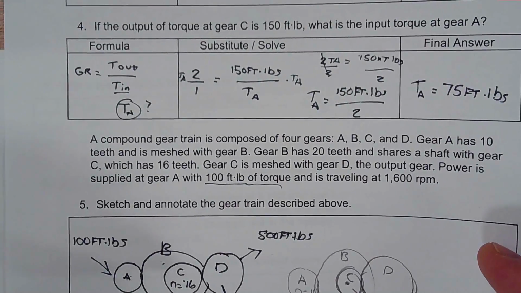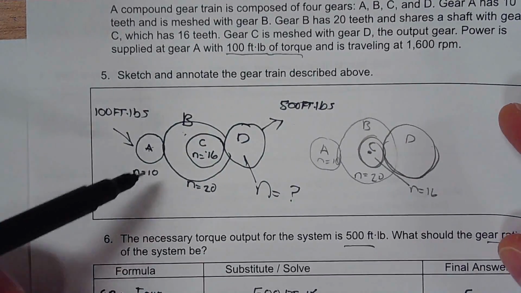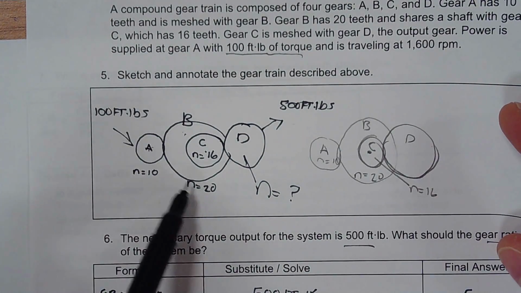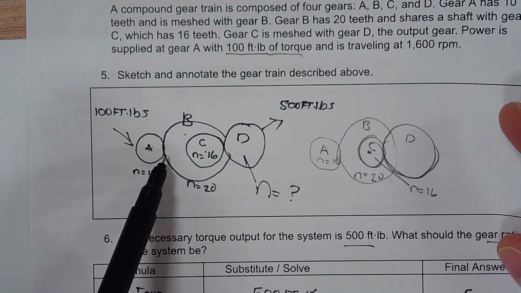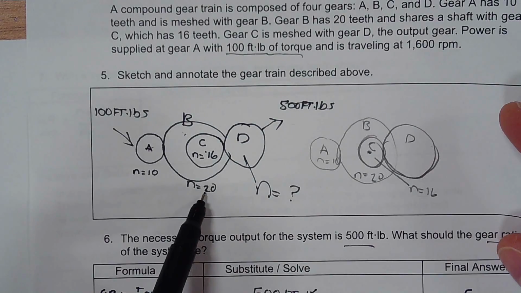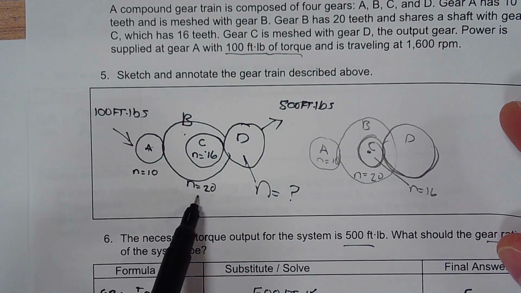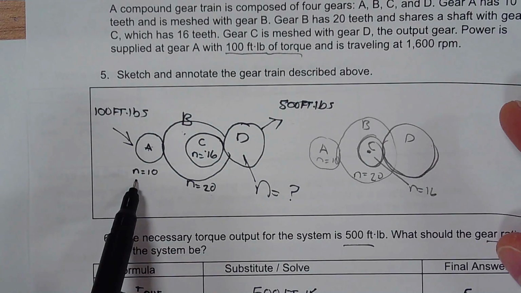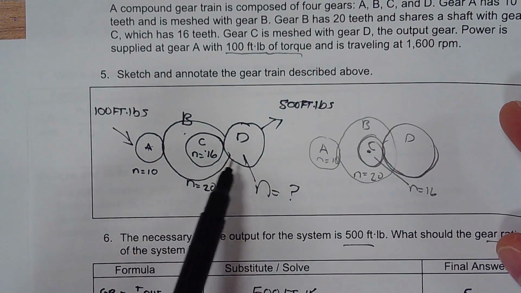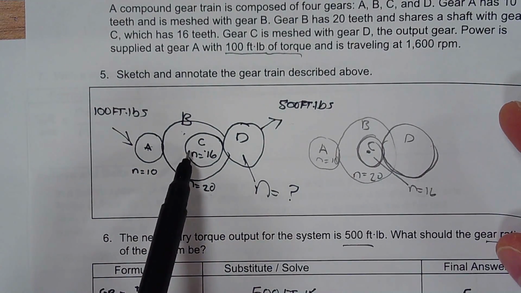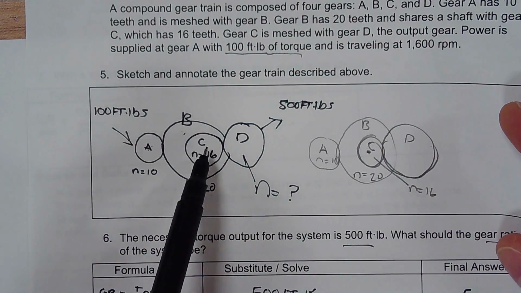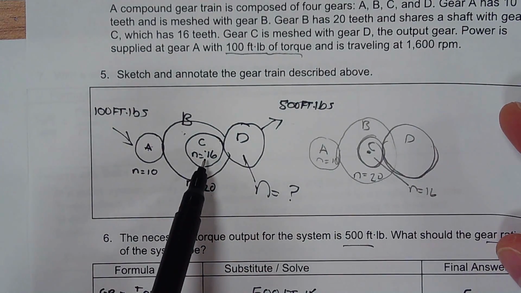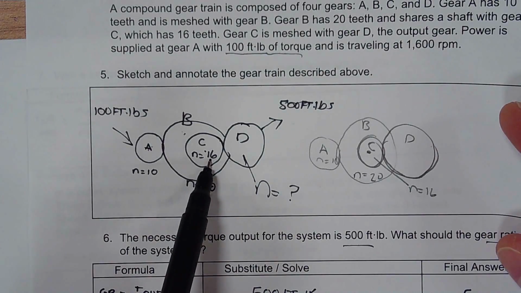So number of teeth out divided by number of teeth in. Here's where this came from. I've got two compound gears. I've got the number out on the A to B, 20, number in, 10. Now for the second one, what's going in? Because these turn together, this one is the driver if we're looking just at C and D. So number in is 16.